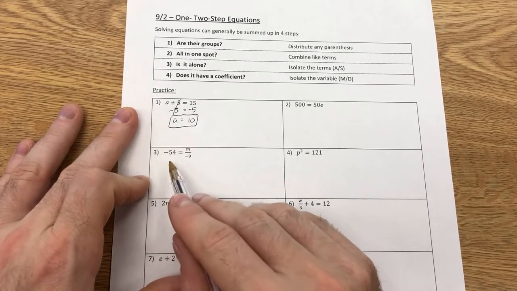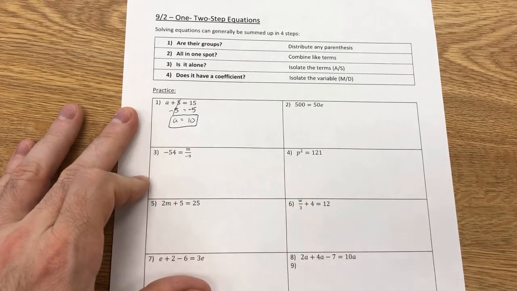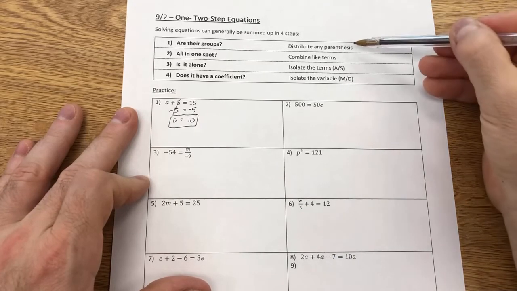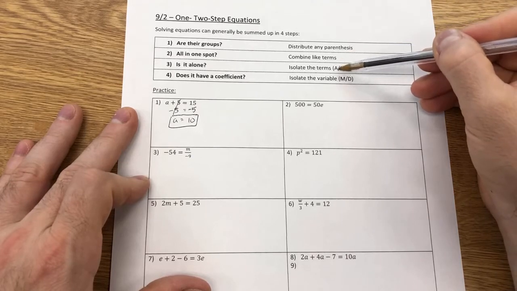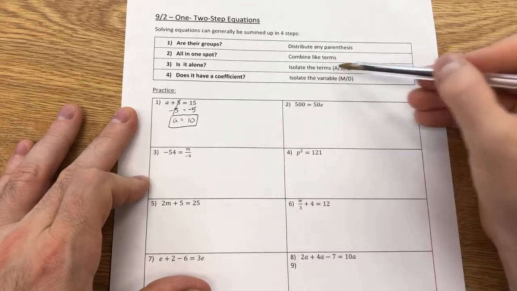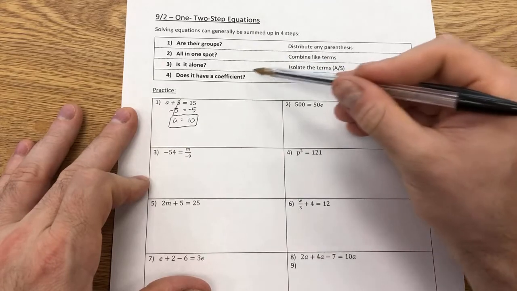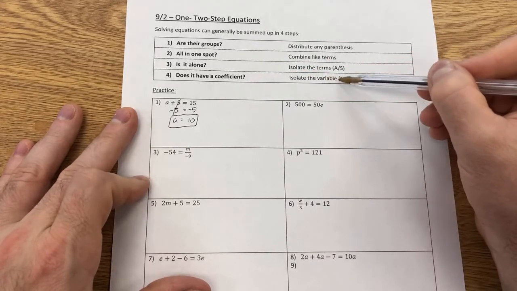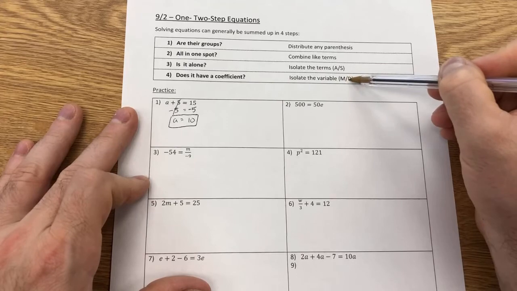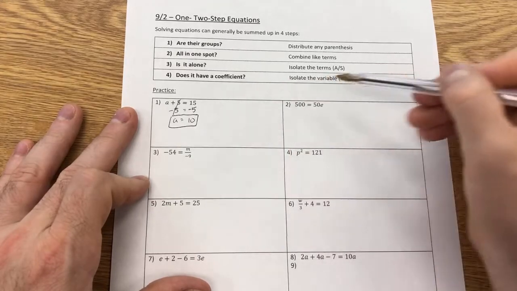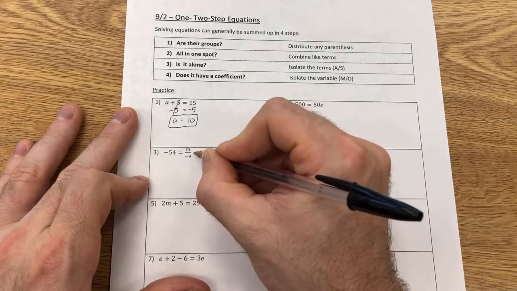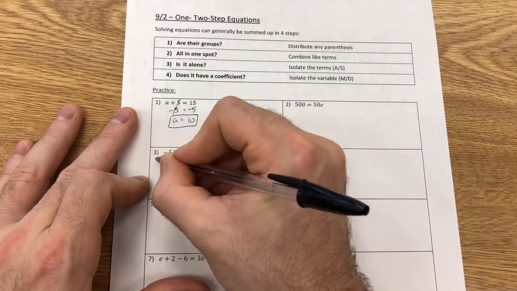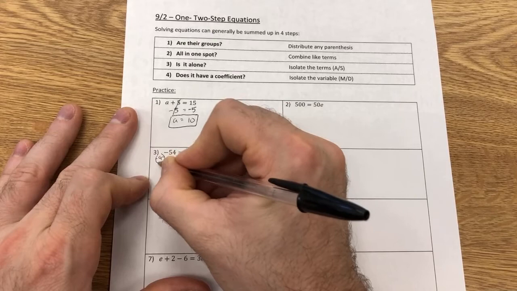If I jump off to something else, I have a negative 54 equals m divided by negative 9. There's no parentheses. The m is all in one spot. The term is isolated because there's nothing added or subtracted to it, but the variable is not. It has a modified coefficient. I need to undo either multiplication or division, in this case division, with the other. So if I'm dividing by negative 9, I'm going to multiply it by negative 9 on both sides.